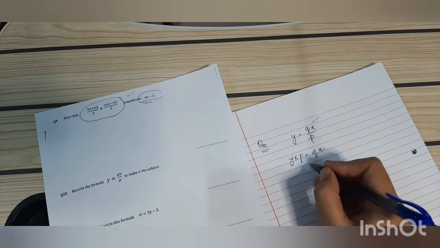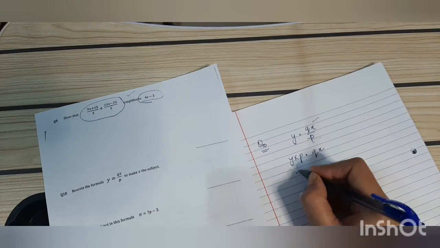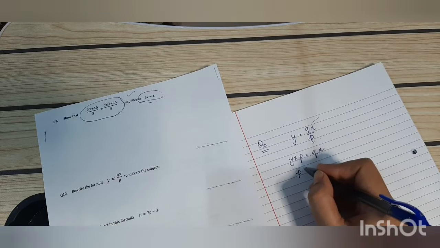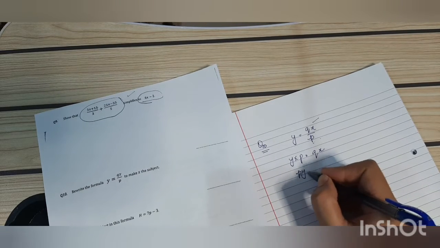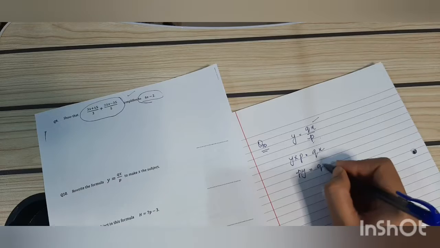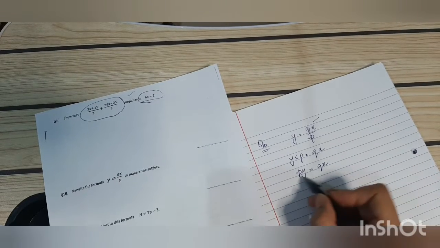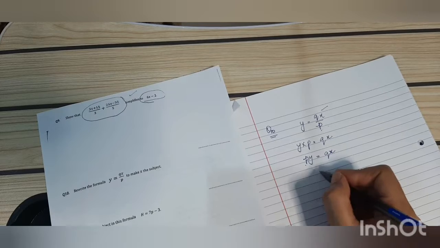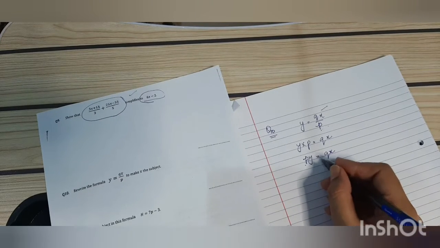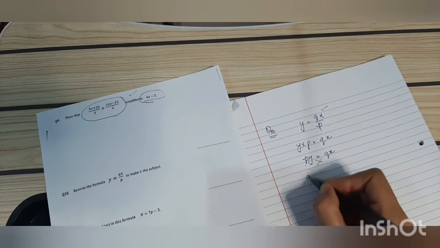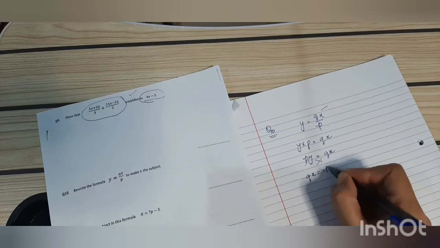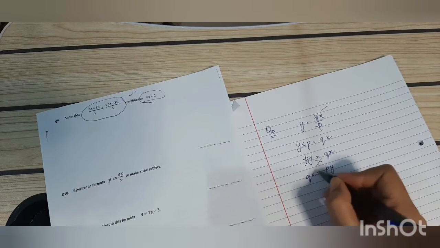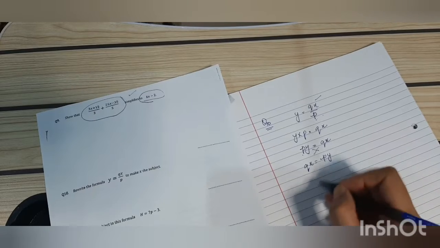So we can write it as py equal to qx. Alphabetically p comes first and y comes later. That's why we have written it as py. Now we can also write this like qx is equal to py. We are shifting their positions.